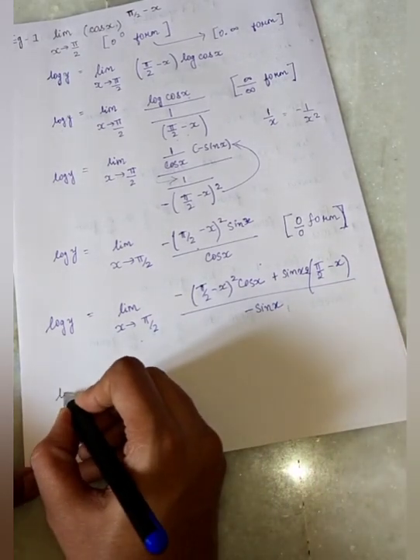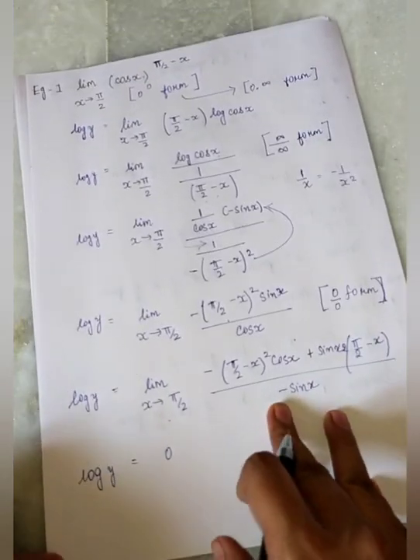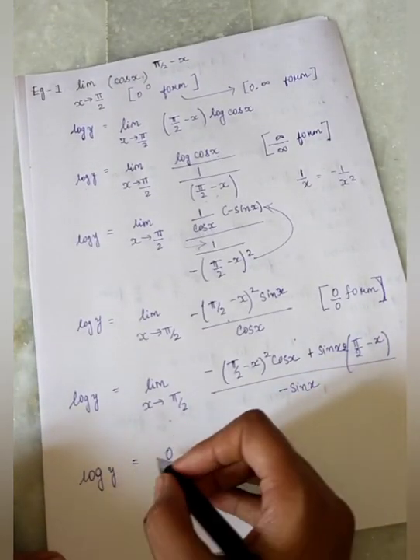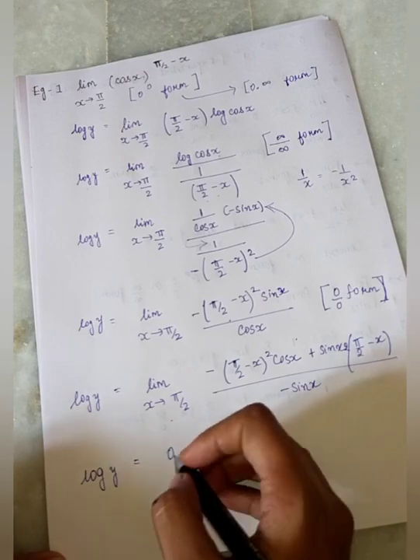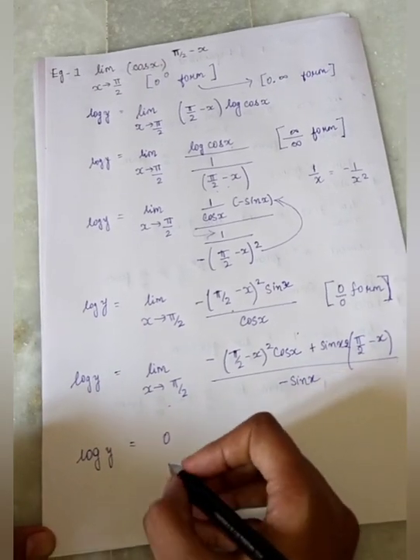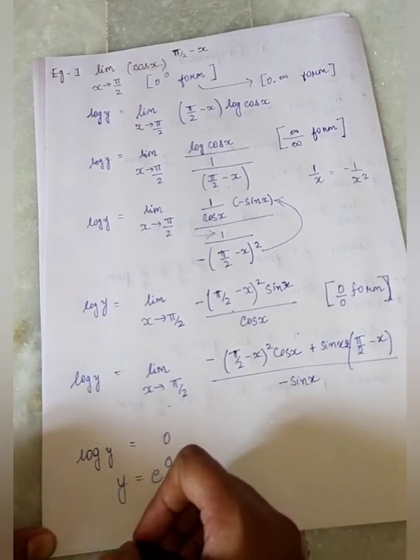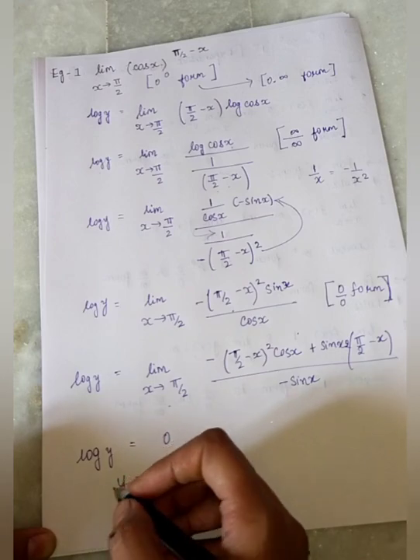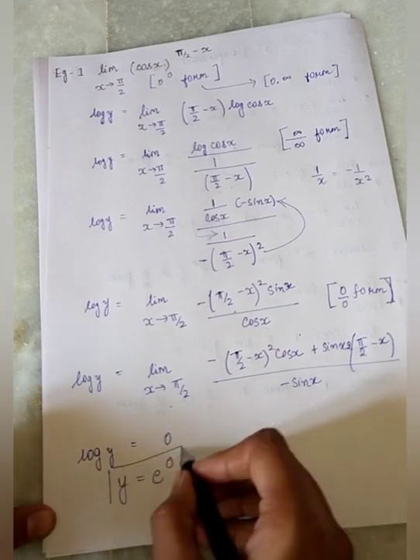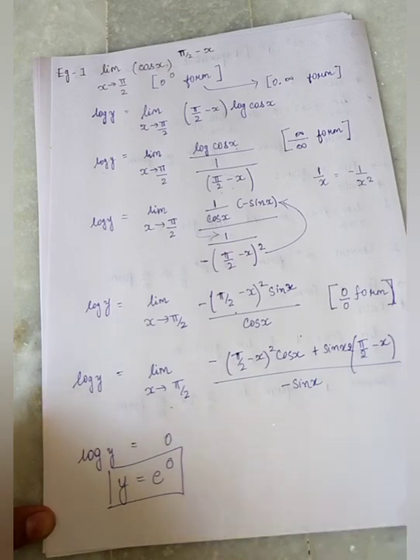But here, log y remains as it is, so log y is equal to 0. So in order to remove log, we write y is equal to e raised to 0. Okay, so answer of this question is y equal to e raised to 0.